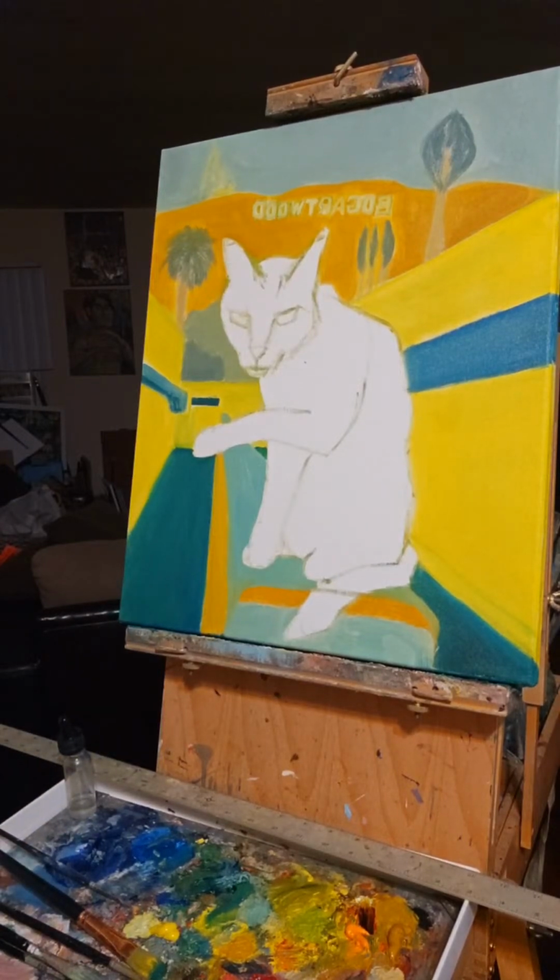And still want to keep this fairly loose as far as our coloring goes.